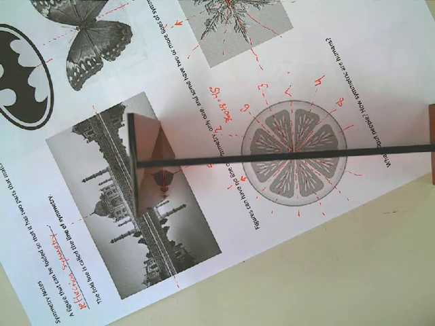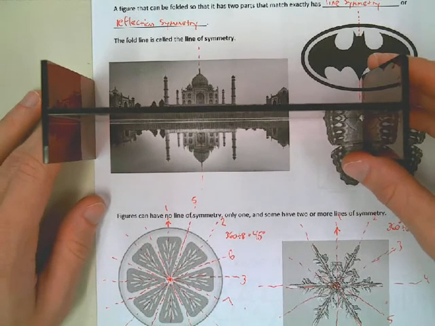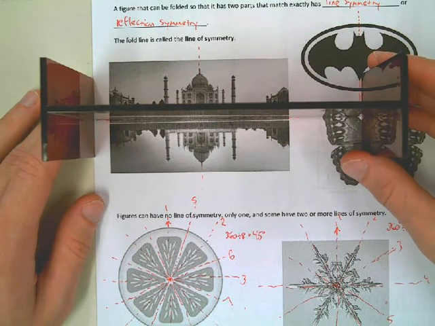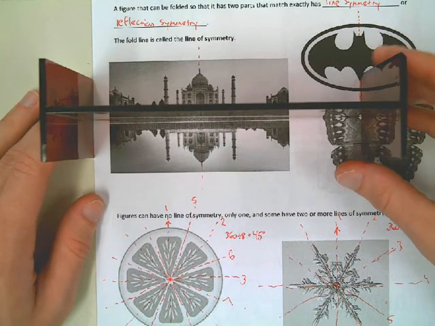You can even reflect the Taj Mahal there if you wanted to see how good its reflection was in the water. It's pretty close. There's some parts not quite right there, but it's pretty close. You can see that.